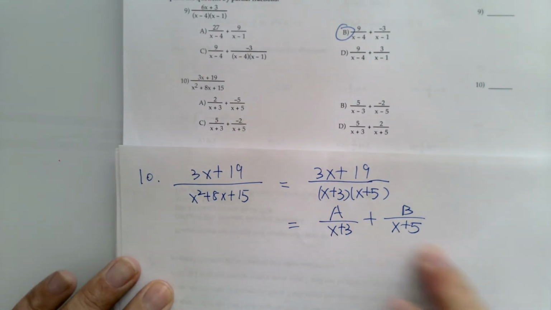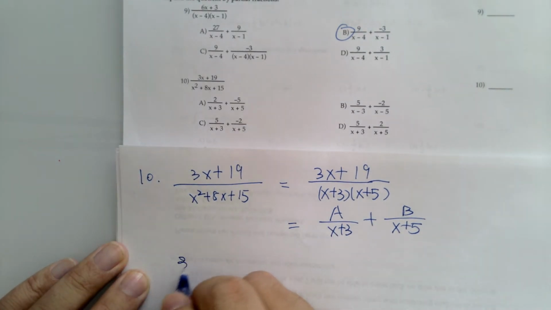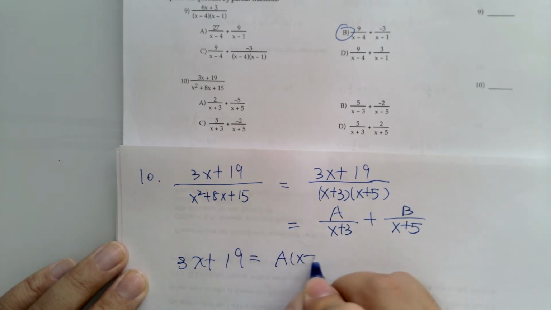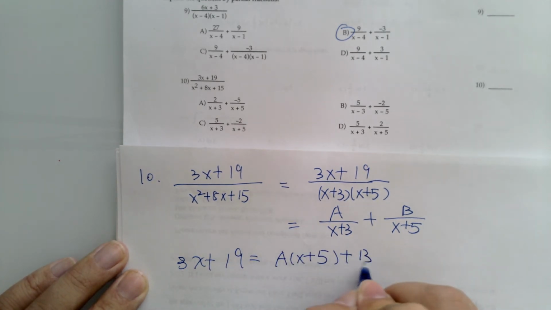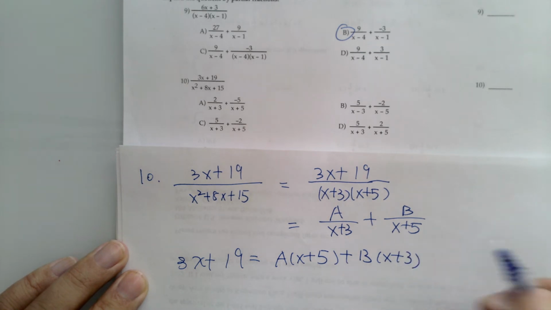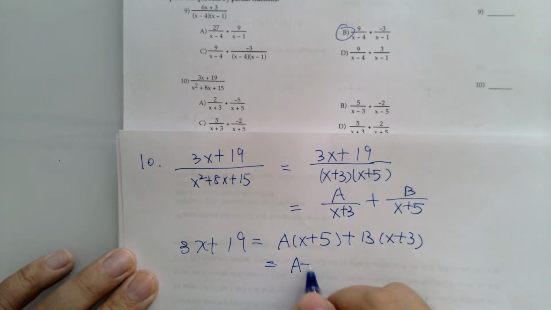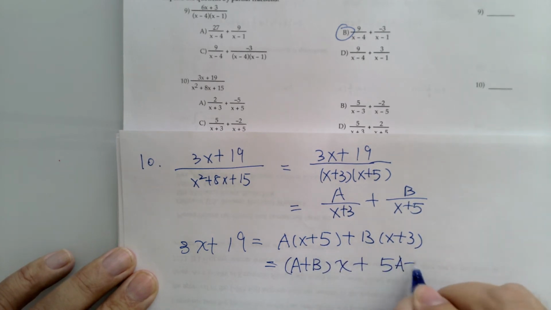Based on the match of the numerator, which I directly write out, it's going to be A times (x plus 5) plus B times (x plus 3). So it's (A plus B)x plus 5A plus 3B.